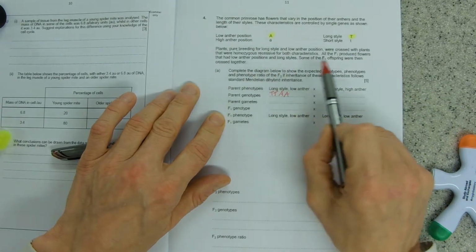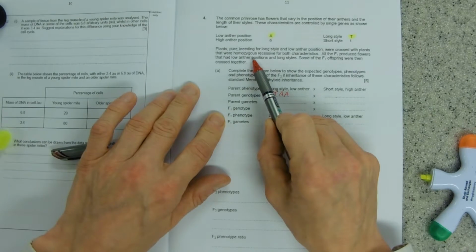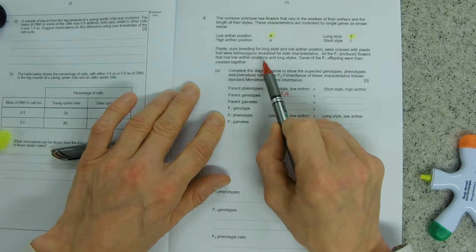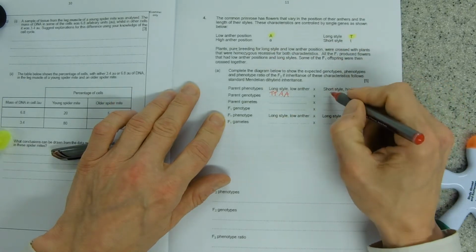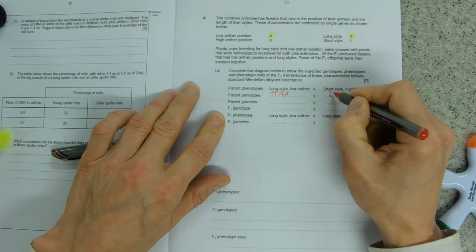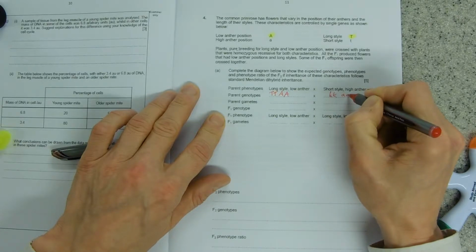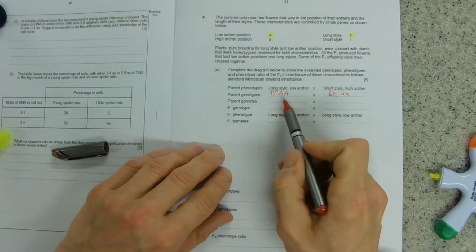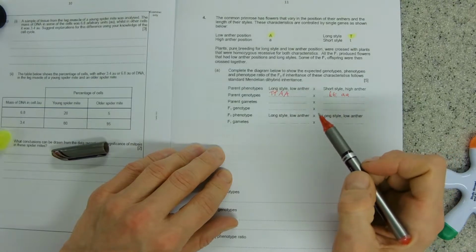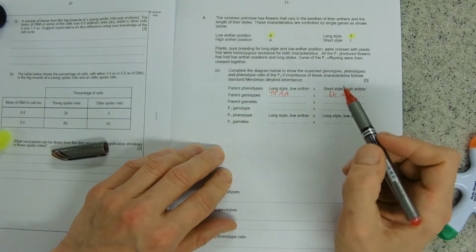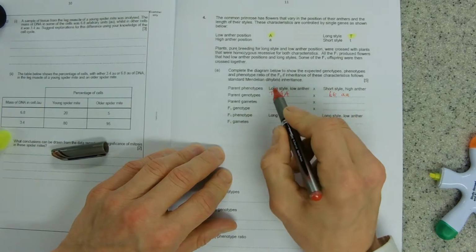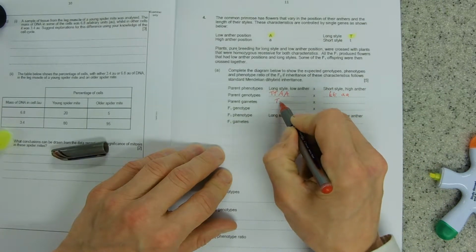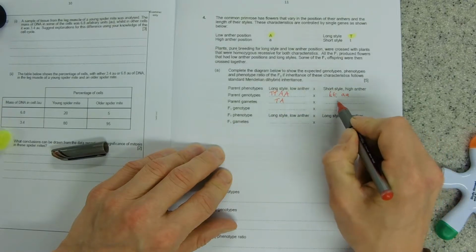We're crossed with plants that were homozygous again, so pure breeding or homozygous recessive for both. That's going to be little t's and little a's. And conventions are that we put the t's together and we put the a's together. Gametes from these, then we can only have a big T and a big A. And we can only have a little t and a little a.